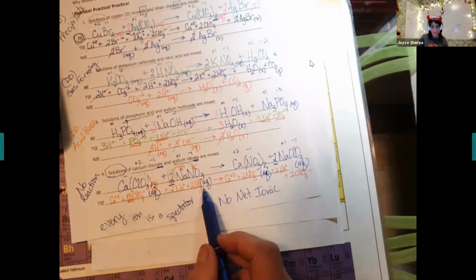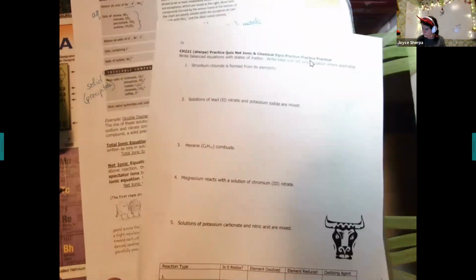Some people also will split apart all their reactant ions, and then they'll say no reaction. All right, questions. That's the doubles. So that's the first page of your study set. That's this page, which is good practice. We did that page. So we're doing this page.